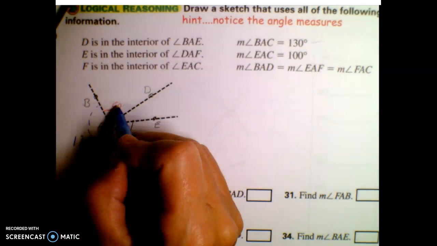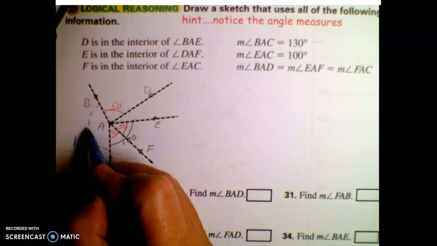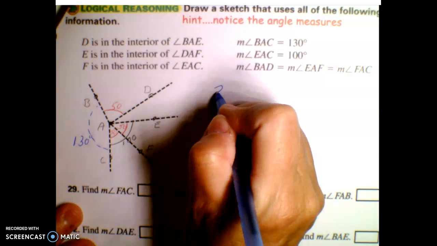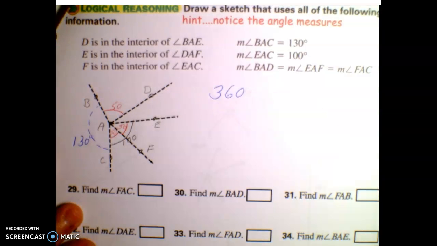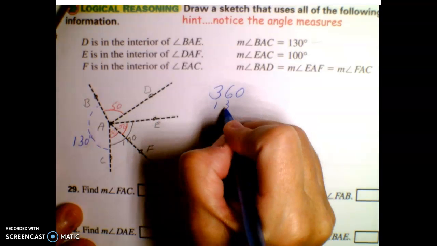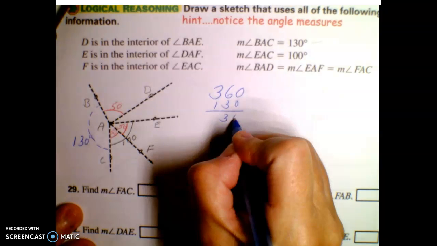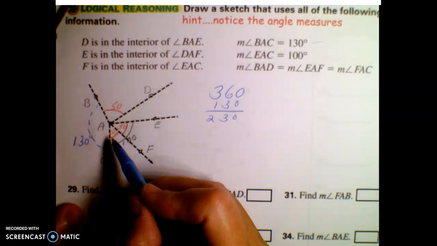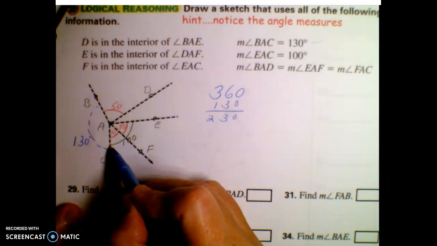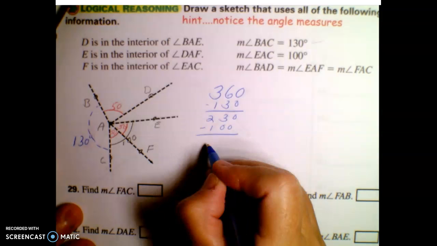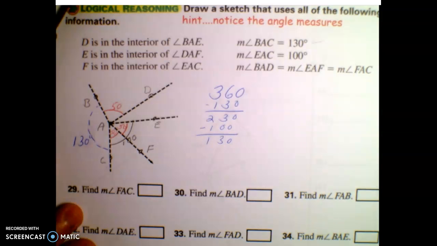If this makes one full circle going all the way around, you have to remember back to the lower grades. How many degrees in a circle? 360. Okay, so I'm going to take away 130. I now have 230 degrees left over. This one from here to here is 100. Okay, so let's subtract 100. And I have 130 left over.